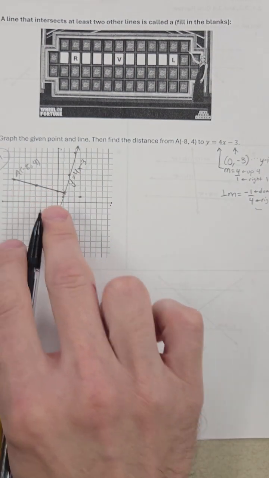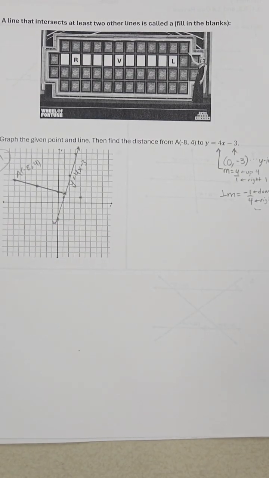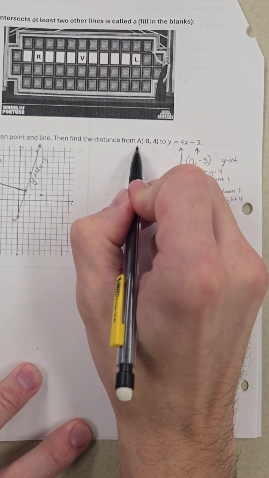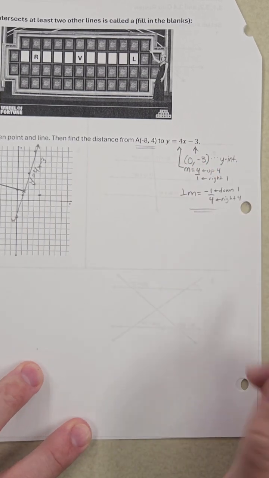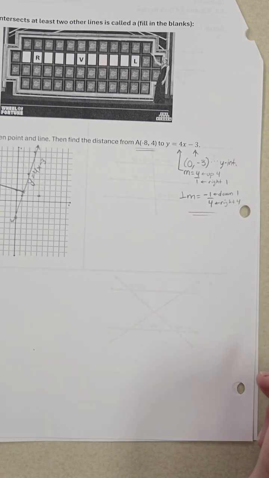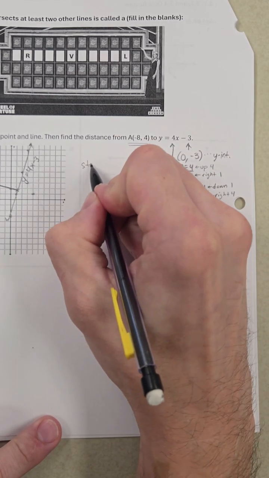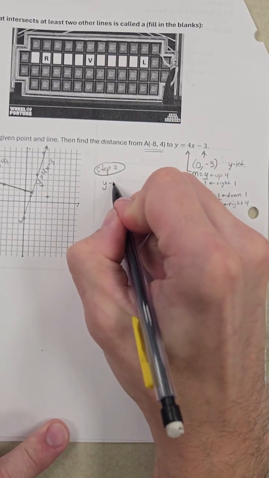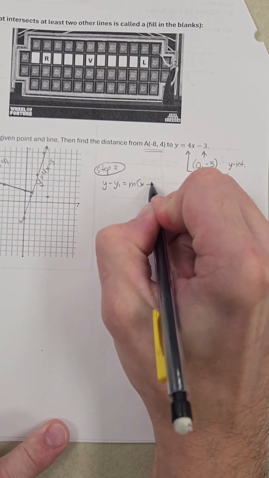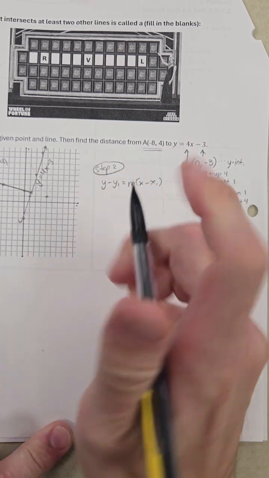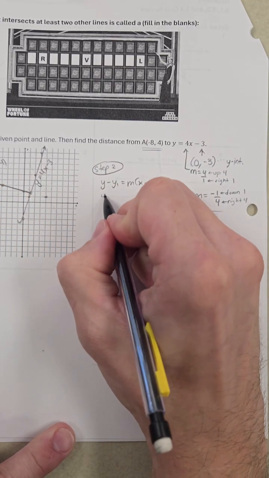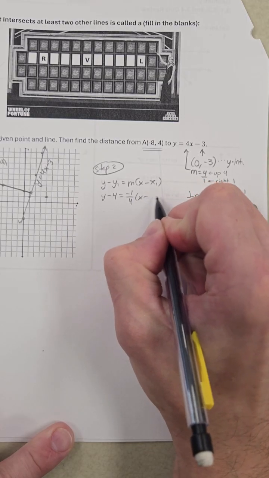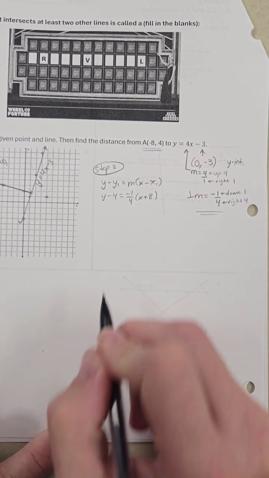Of course, we don't know the equation to this line yet. So we've got to find the equation to our line. To do that, we're going to use the point that it goes through and the slope of the line. If we have a point and a slope of a line, we can use point-slope form. So step 2, create the equation of your line using point-slope form. Y minus y sub 1 is m times x minus x sub 1. Plug in your slope and plug in your point, -8, 4. It's x minus -8, so that becomes x plus 8.